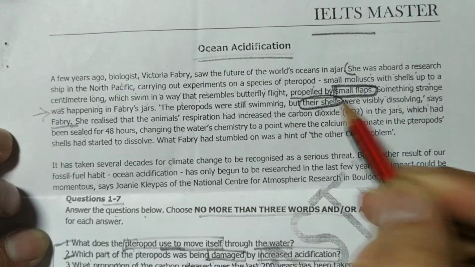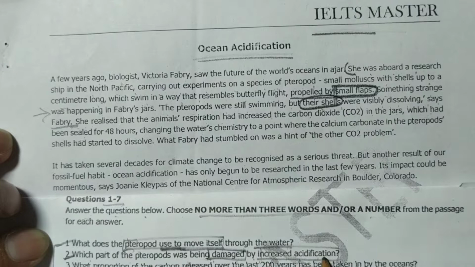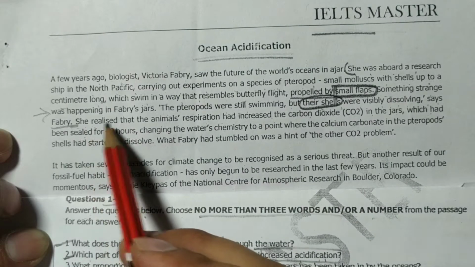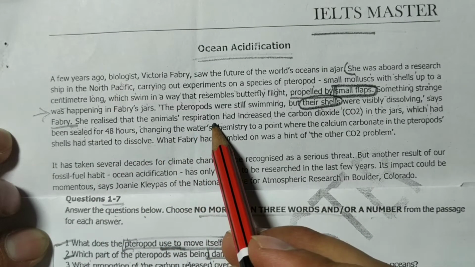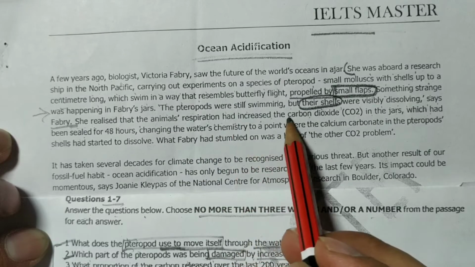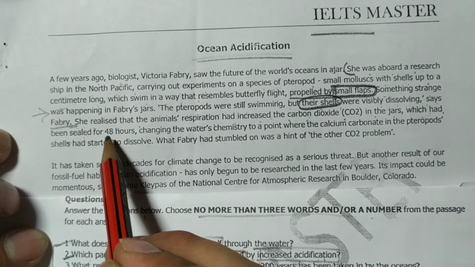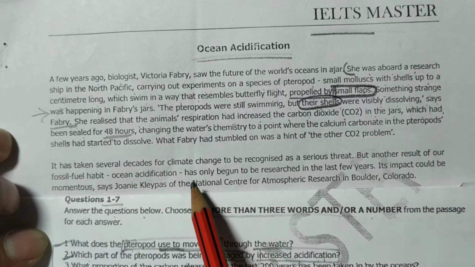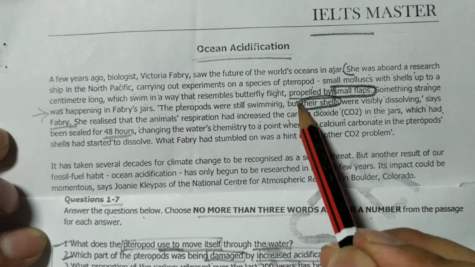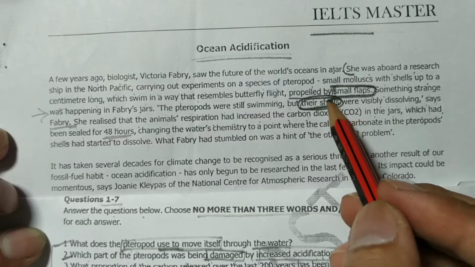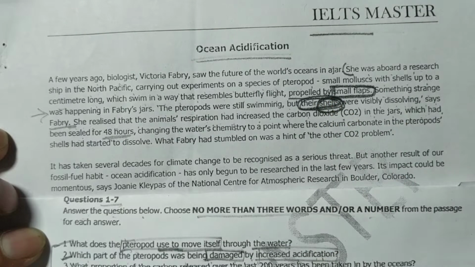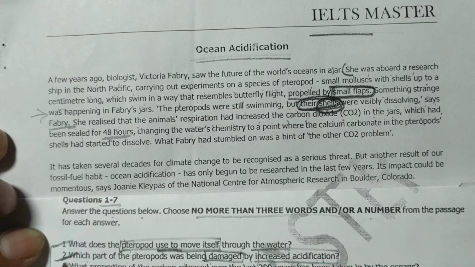Their shells are being damaged by increased acidification. She realized that animals' respiration had increased the carbon dioxide in the jars, which had been sealed for 48 hours. And shells alone is my answer for the second.